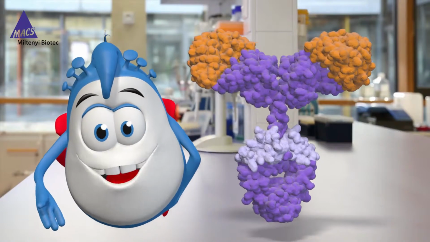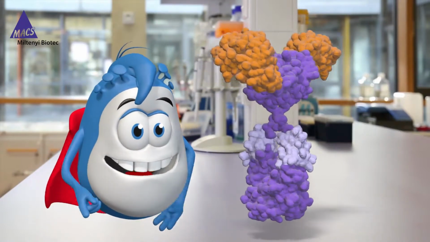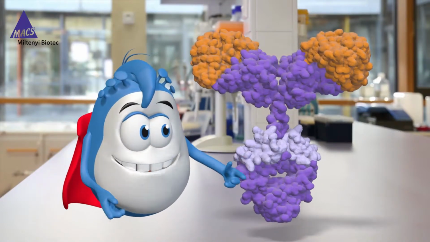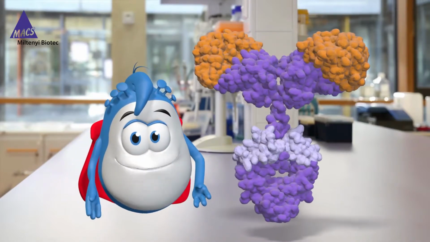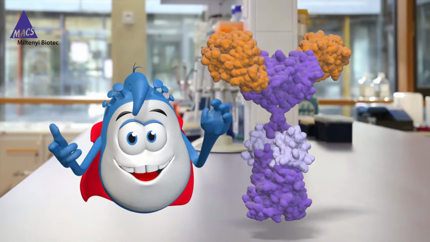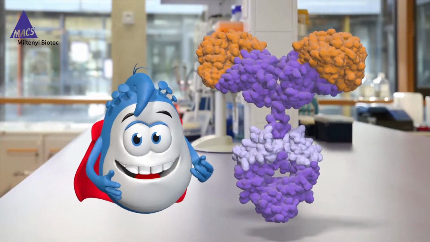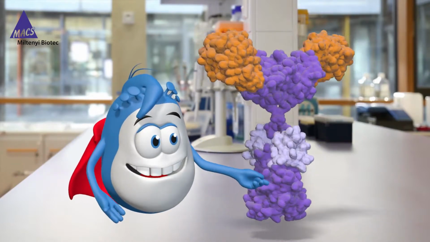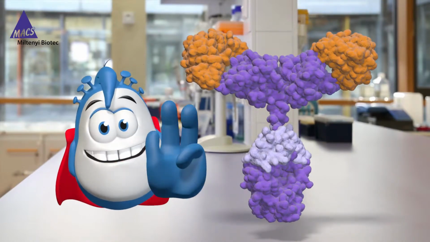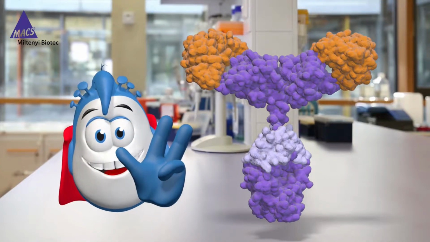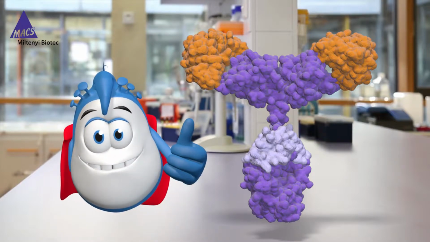Welcome to the wonderful world of REAfinity recombinant antibodies, where flow cytometry experiments have already become reproducible. And I'm here to tell you all about it. Our REAfinity recombinant antibodies are optimized for flow cytometry applications. There are 3 super cool features that will make your life in the lab much easier.